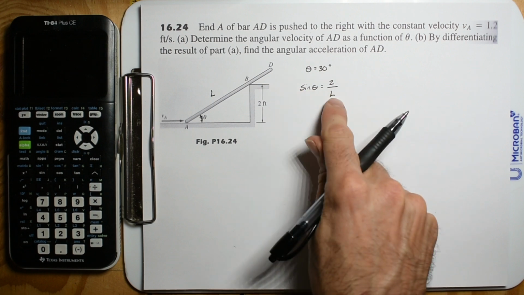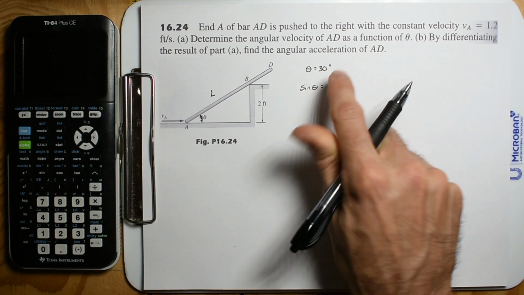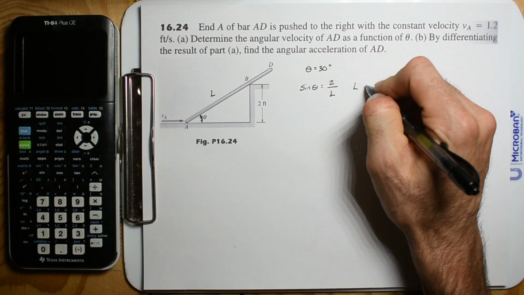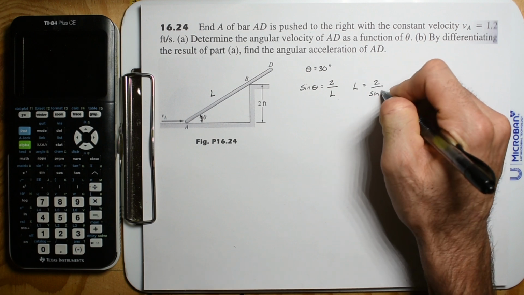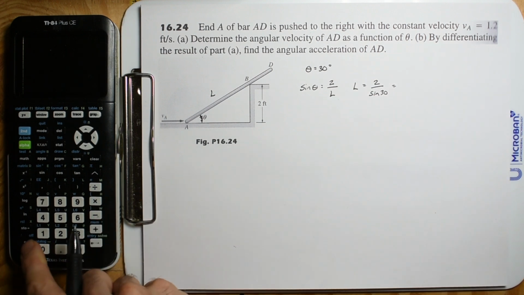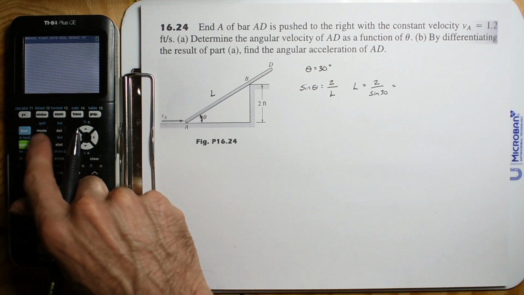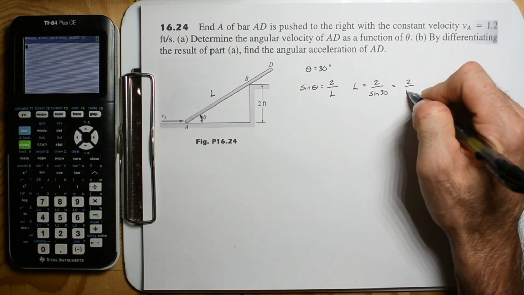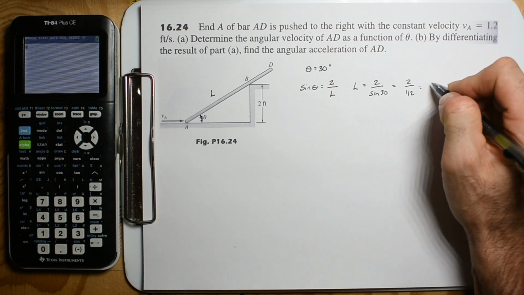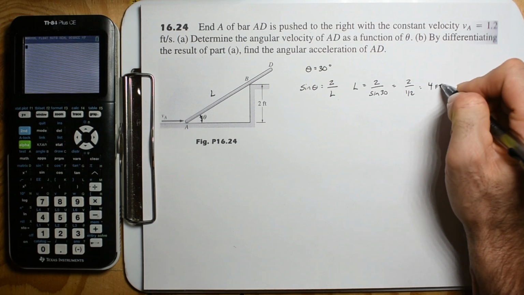And hey, you could solve for L. We know what this is, we know what 2 is, so we could just say L is 2 divided by sine of 30. That's going to give us 4, because sine of 30 is a half. So we got 4 feet there.